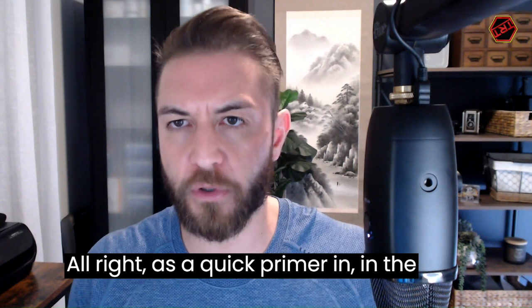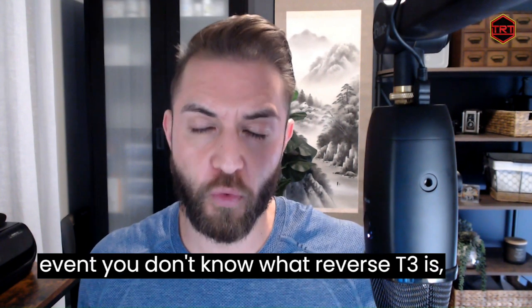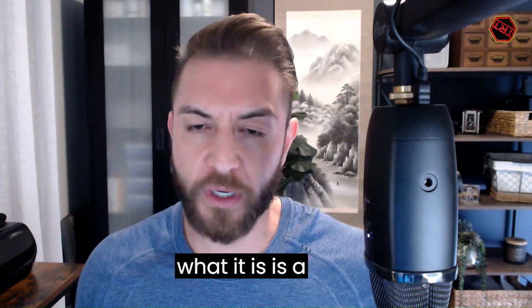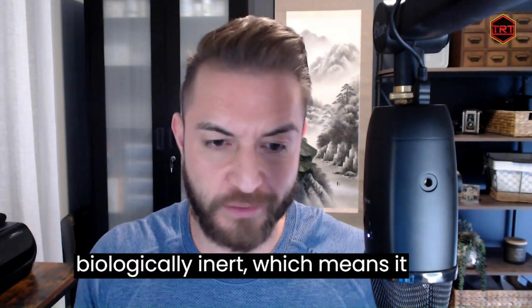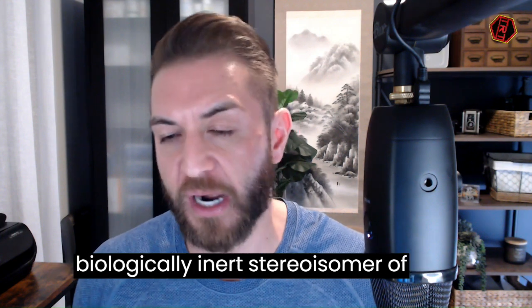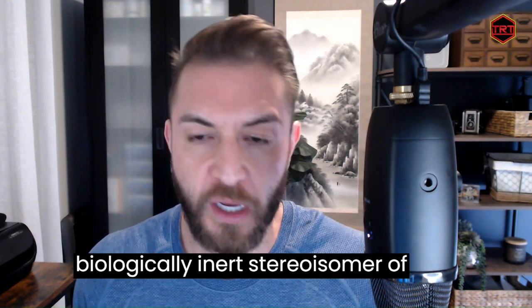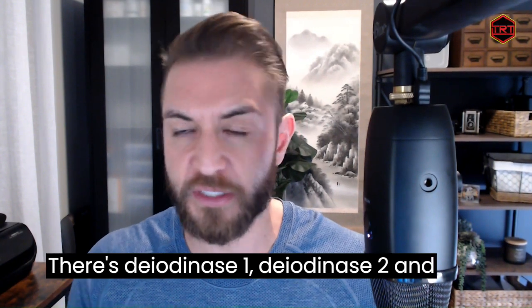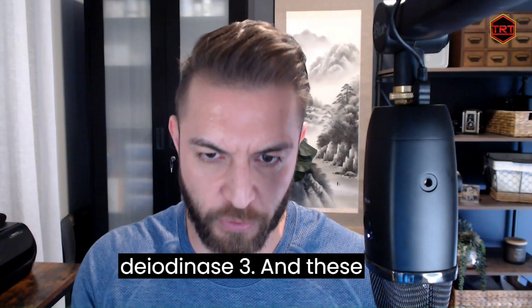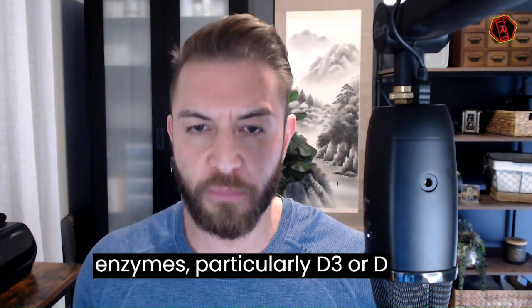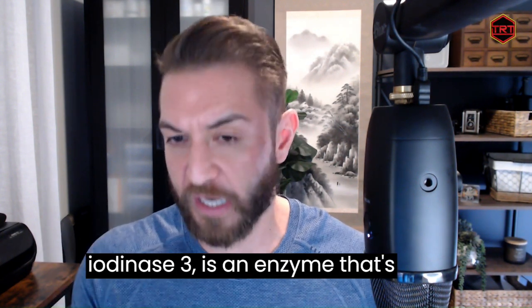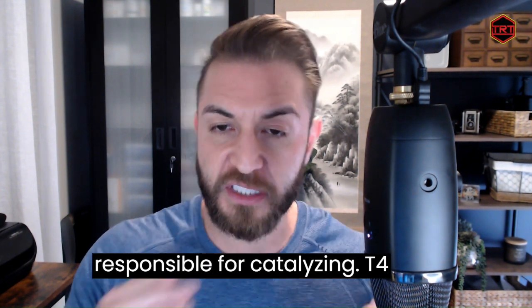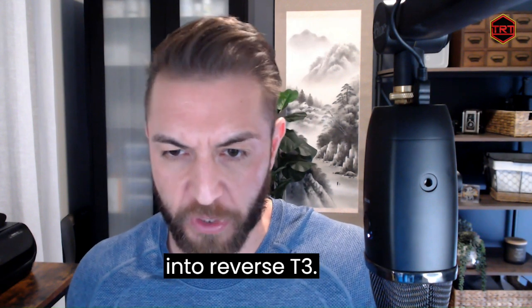All right, as a quick primer, in the event you don't know what reverse T3 is, it's biologically inert, which means it essentially doesn't do anything. It's a biologically inert stereoisomer of T3. There are three enzymes: deiodinase 1, deiodinase 2, and deiodinase 3. These enzymes, particularly D3, or deiodinase 3, are responsible for catalyzing T4 into reverse T3.